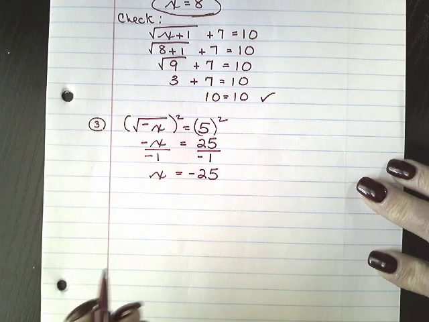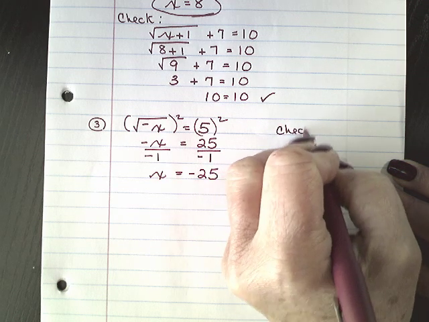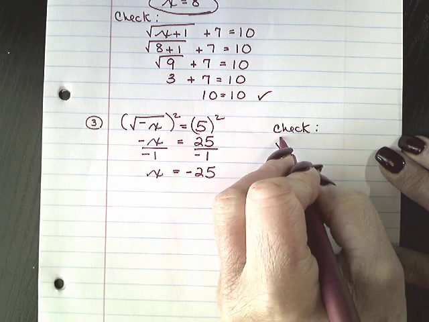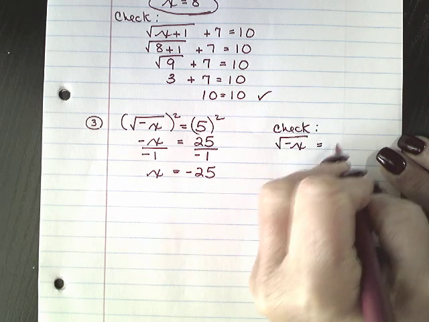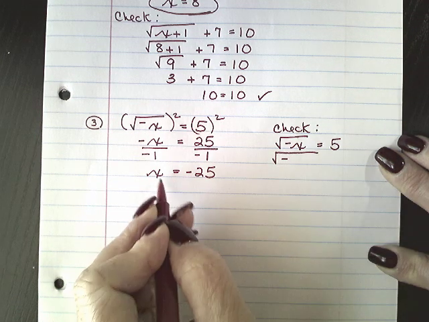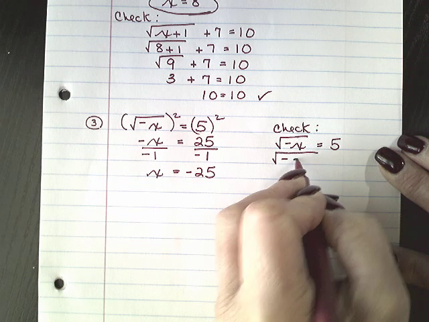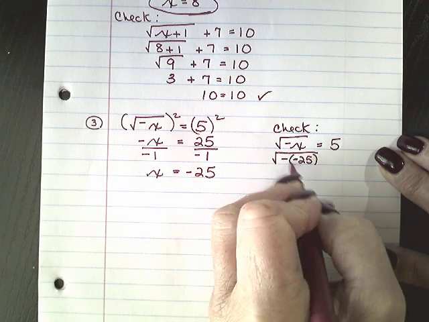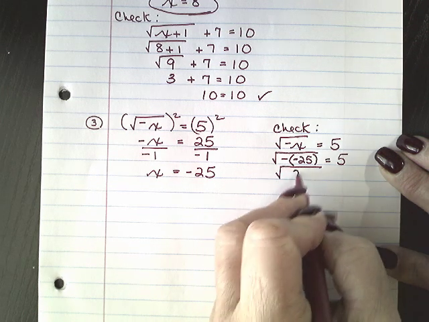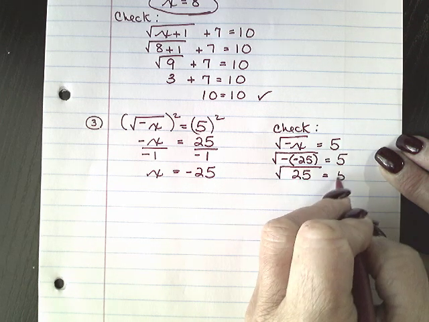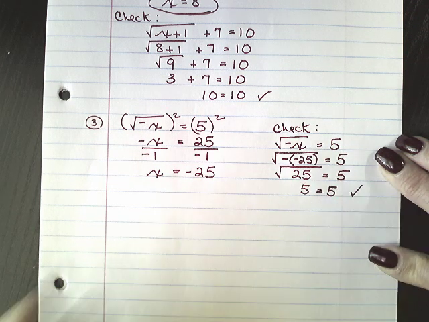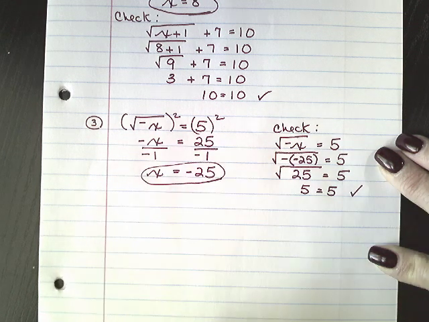So now we're going to check that one. I'm going to take my original equation, the square root of negative x equals 5. Now that negative sign is there, but my x is actually equal to negative 25, equals 5. So we know that a negative times a negative makes that a positive 25, and the square root of 25 is 5. Check. So x equals negative 25 would be correct.